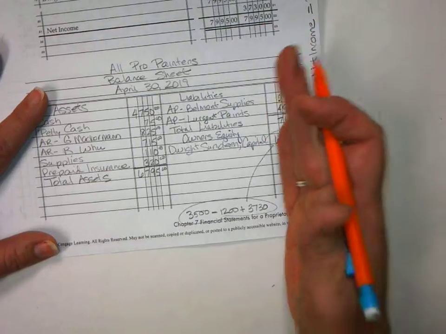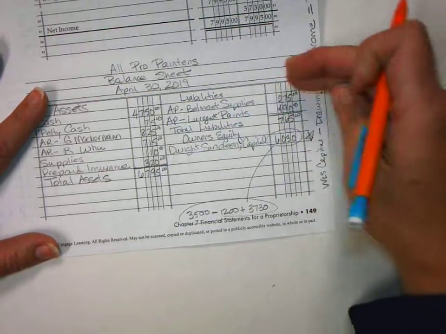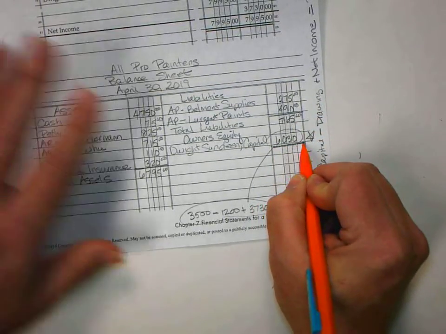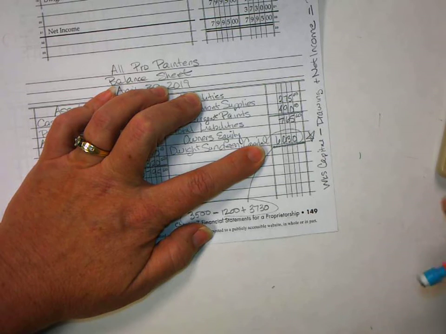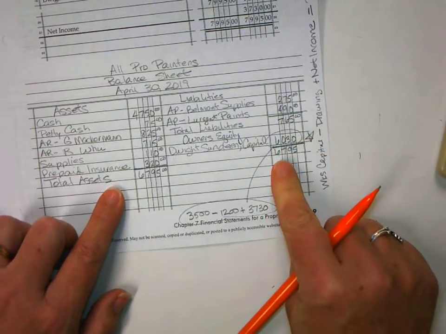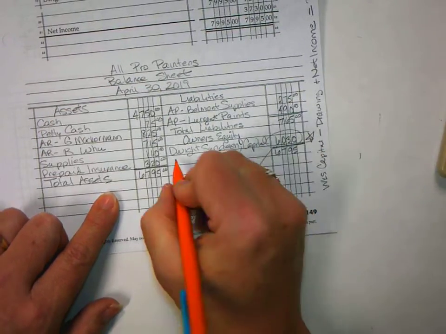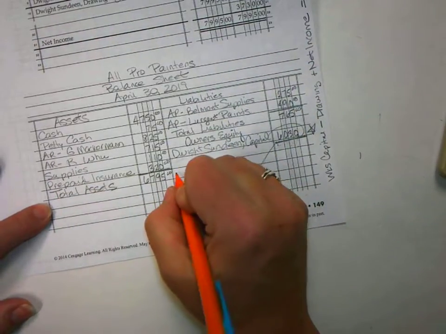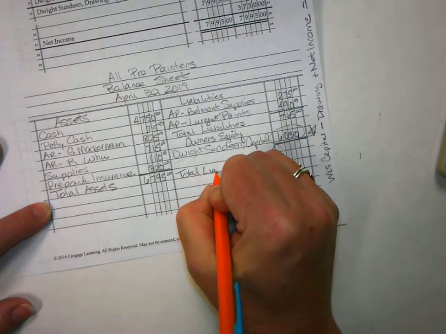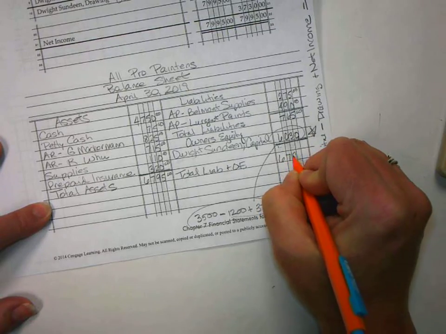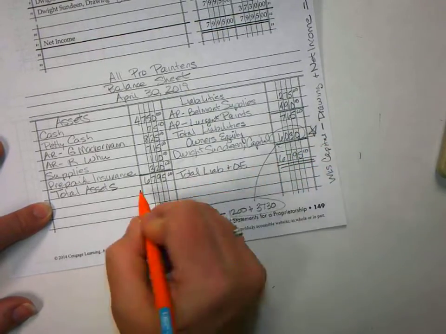Okay, so now this side of the equation is assets equals liability plus owner's equity, right? So here's our liability, here's our owner's equity. We add 6,030 plus 765, and we get 6,795. Do they equal? Right? So this is what we're really supposed to do. We're just really supposed to have those on the same line, just so visually they're on the same line. 6,795. Now we can double rule because they equal.